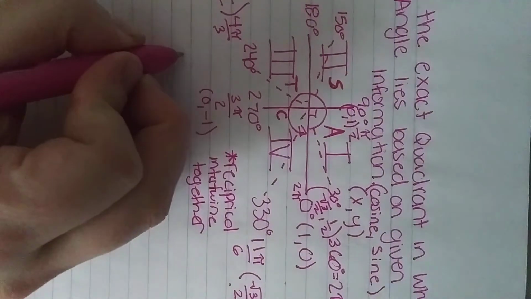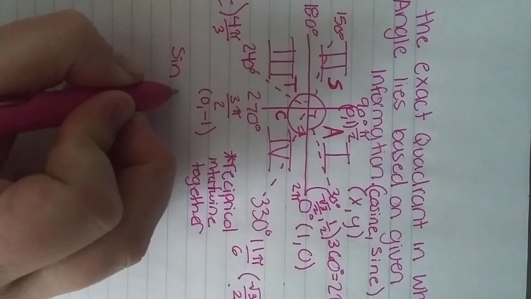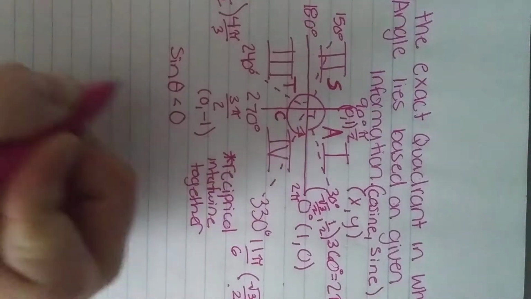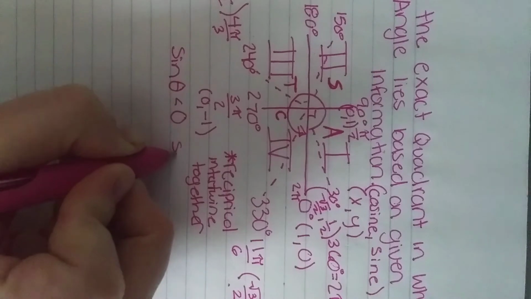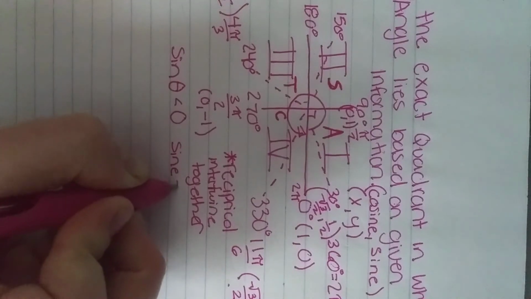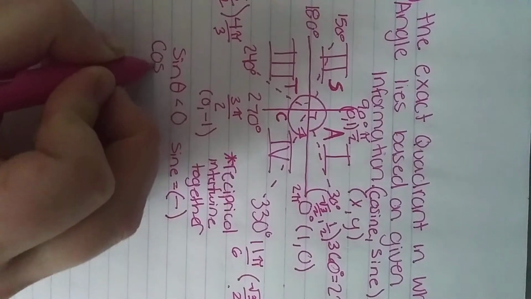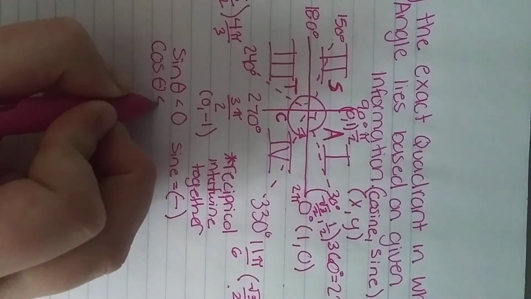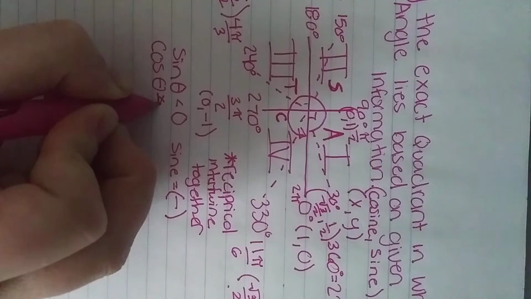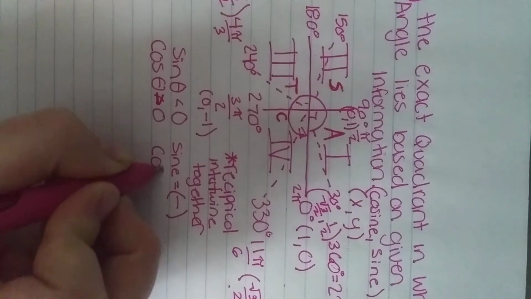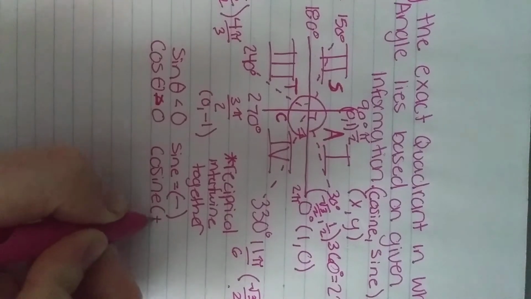So if your teacher was to ask you sine of theta is less than 0, which means sine is actually negative, and cosine of theta is greater than 0, then that means cosine is actually positive.